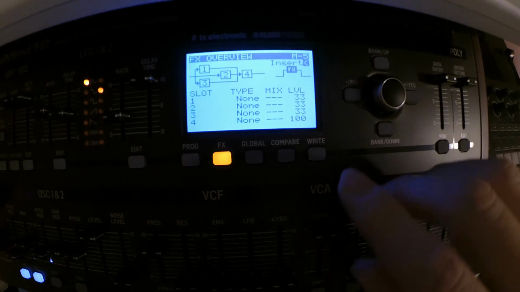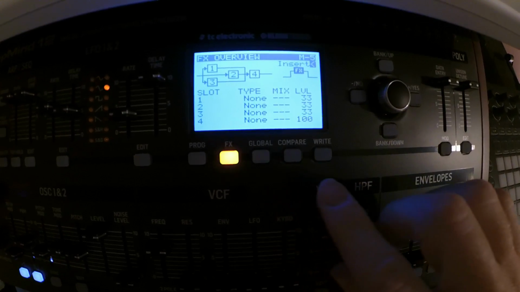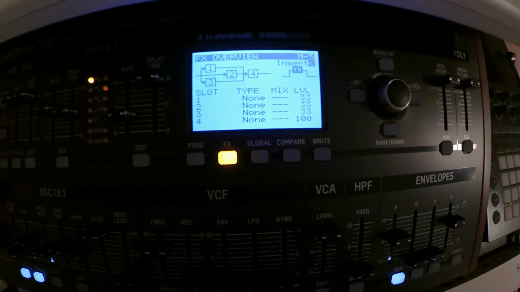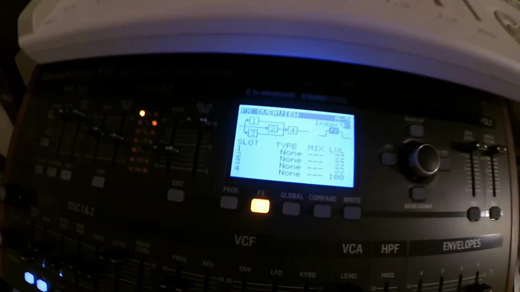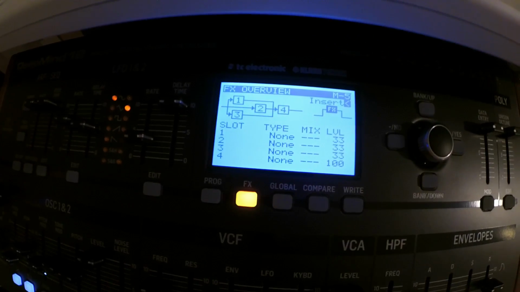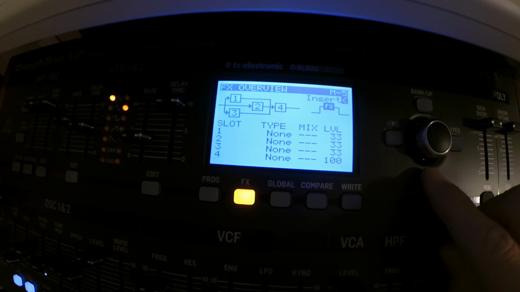Alright, so excuse the jerkiness of my hand, but this is the best I can do right now. Maybe I can set this down a little. Let's see if I can set it down here. Alright, yeah, you can kind of see what we're doing here.